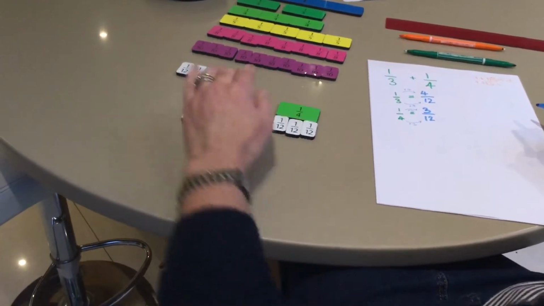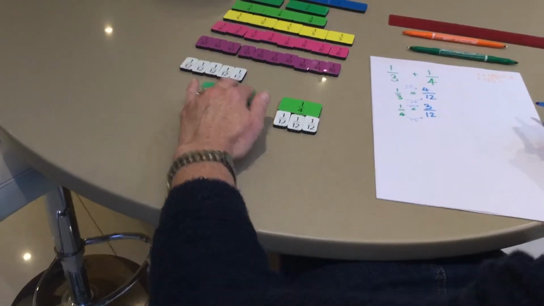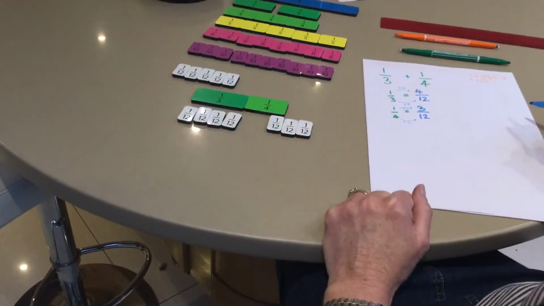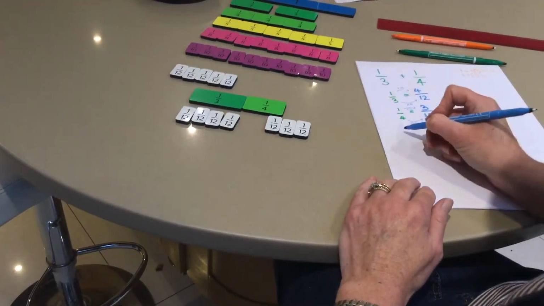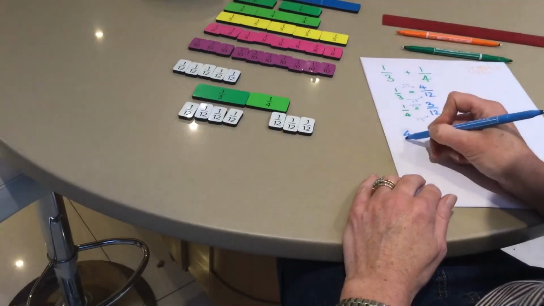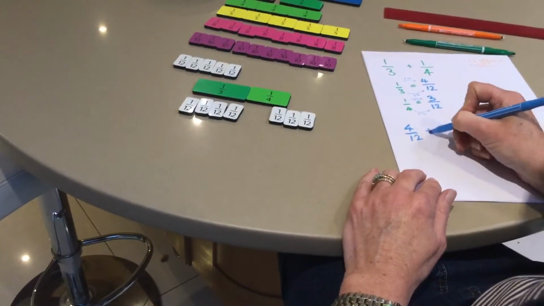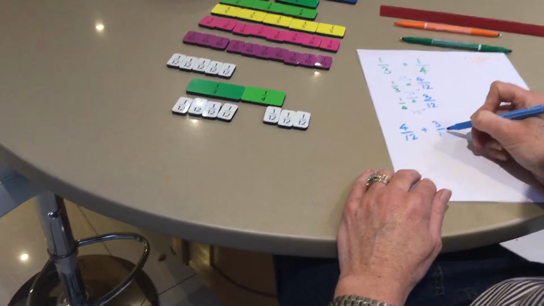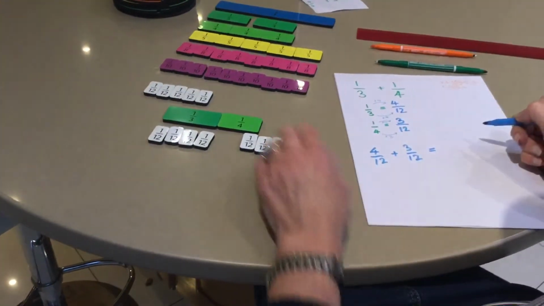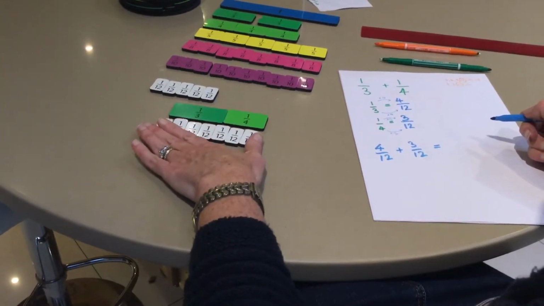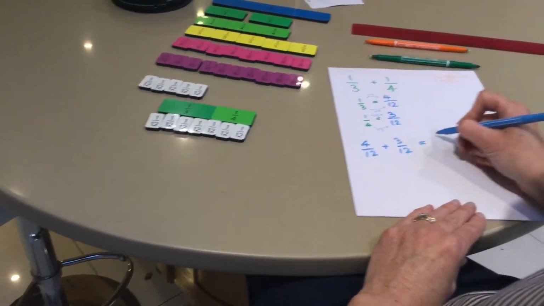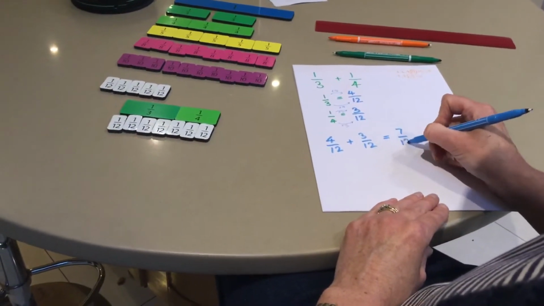So now we have 1/3 plus 1/4 is the same as 4 twelfths plus 3 twelfths. And that makes that one nice and easy. All together, we've got 7 twelfths.